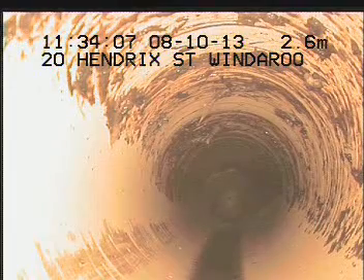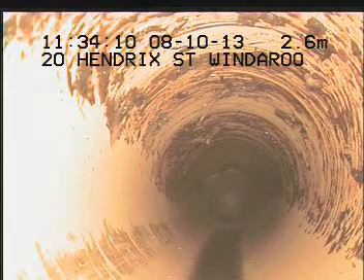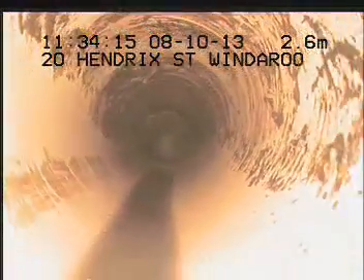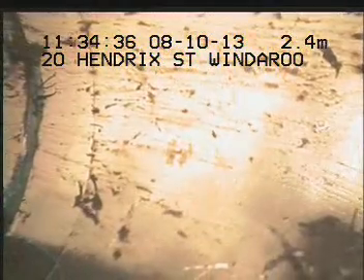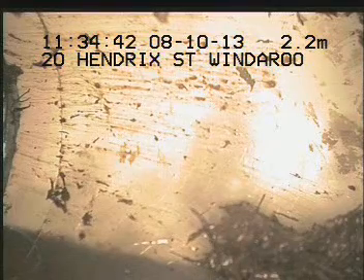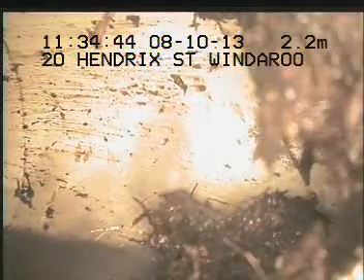So we're in the main line now. We're just going to retrieve and have a little bit of a look. Right on the Y junction.